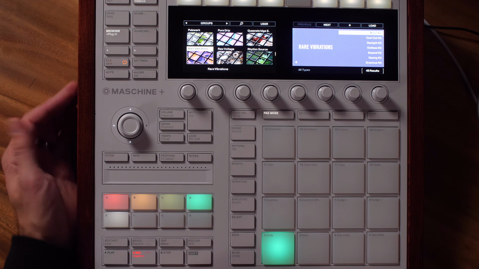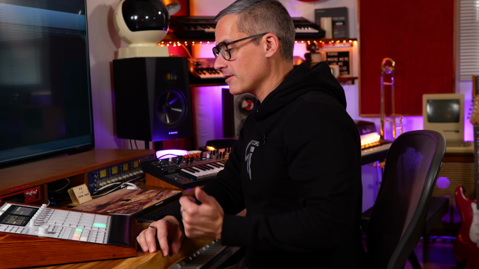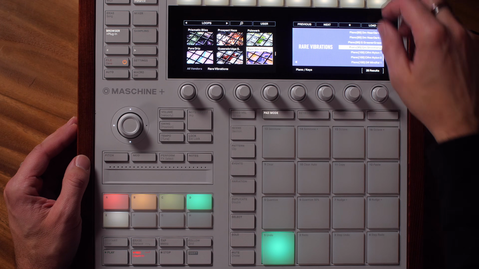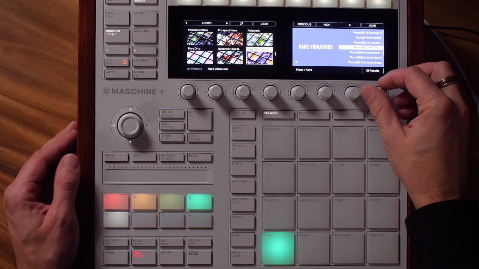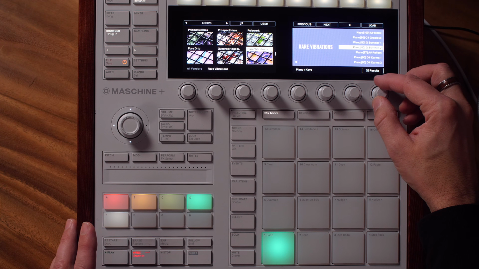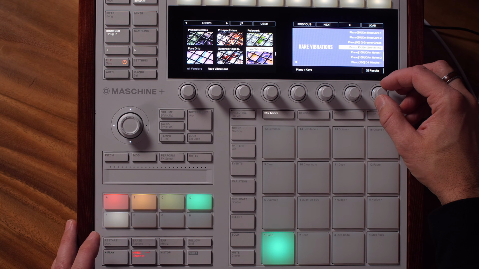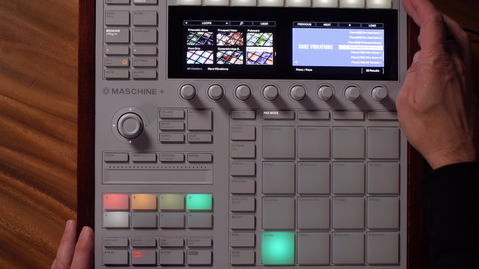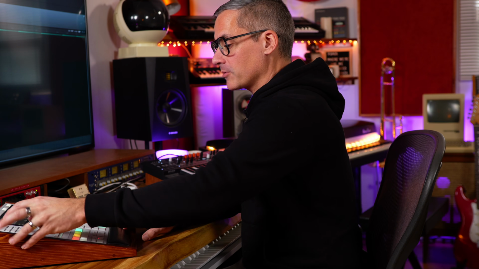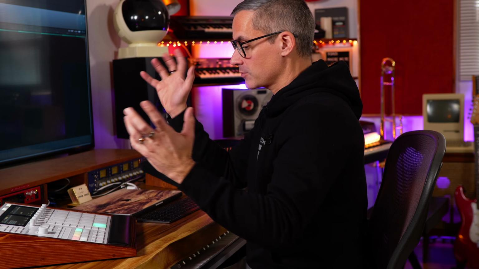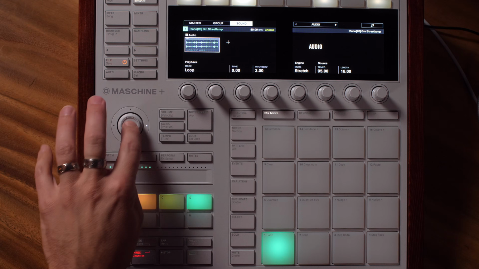So we're going to go over to this new expansion that just came out called Rare Vibrations. I should have a video up on that one by now. So we're going to go over to loops. I think it's going to work perfectly. I haven't tried this yet, but we're going to chop it up and see if we can make this work with this little idea. So it's an audio module.